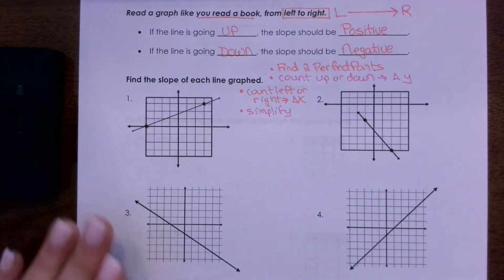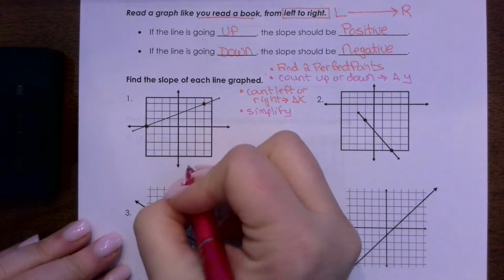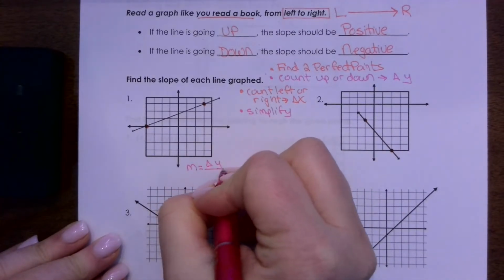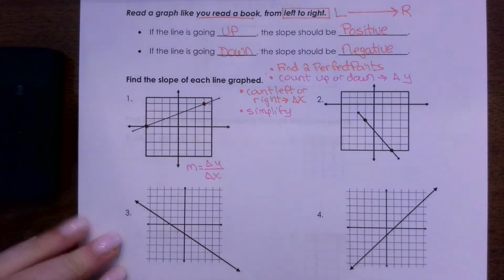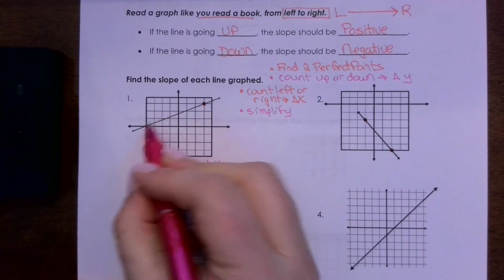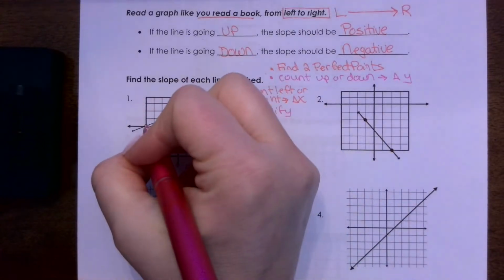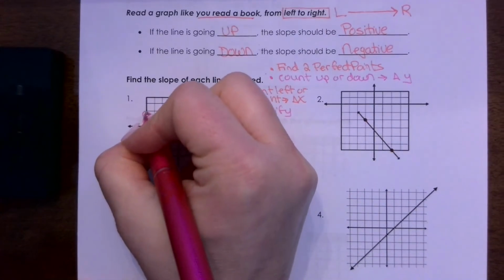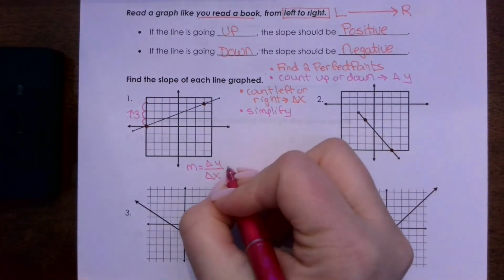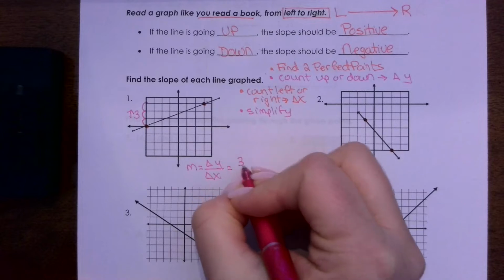So what does that look like? Let's look at this slope here. I always start off this way. I write slope equals the change in y over the change in x. It really helps me remember what I'm looking for. So I want to get from here to here. So I'm going to go up 1, 2, 3 spaces. So my vertical change is 3.